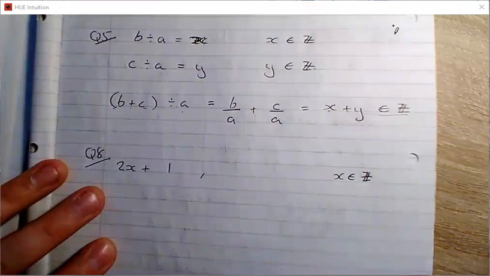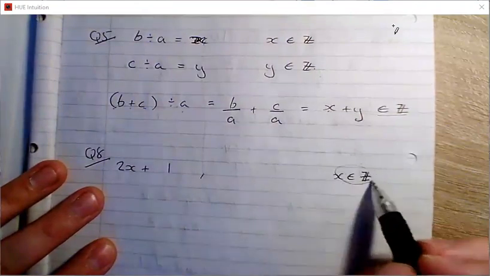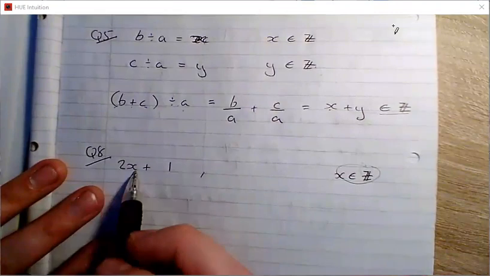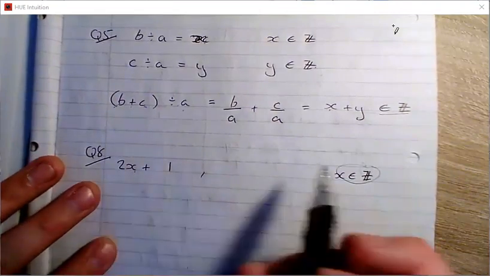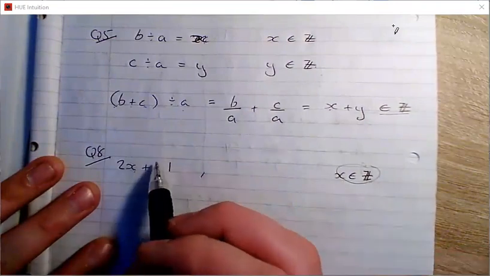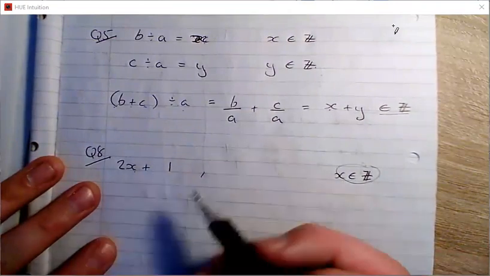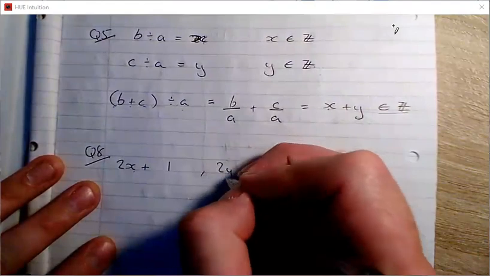And question 8 says, prove that the sum of two odd numbers is always even. Okay, so how do you write an odd number in abstract terms? Well, if x is any whole number, twice that plus 1 will always be odd. So 2x plus 1 will always be odd. Try that, stick a 5 in. Twice 5 is 10, plus 1, 11. It's an odd number. Same thing for y, twice y plus 1.